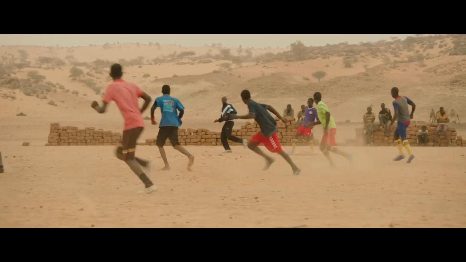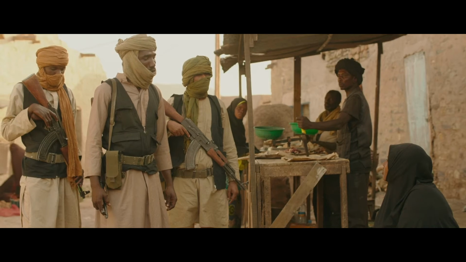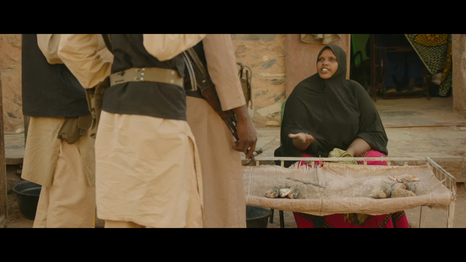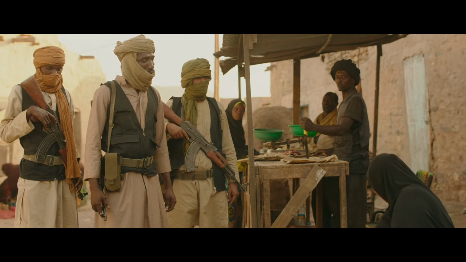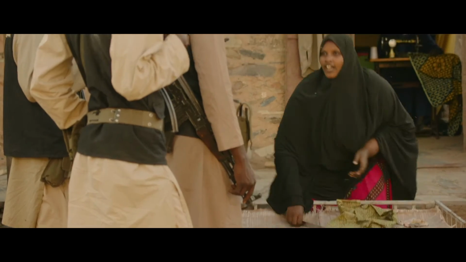Sissako manifests this resistance in the ways the Timbuktu citizens fight back against the extremists. The significance of high-angle shots is still translated in an eye-level shot like this one, where the blocking of the characters keeps the jihadists looking down at the fishmonger as they command her to wear gloves outside. Yet, even under the structure of power imbalance, the fishmonger calls out the absurdity of wearing gloves to sell fish.